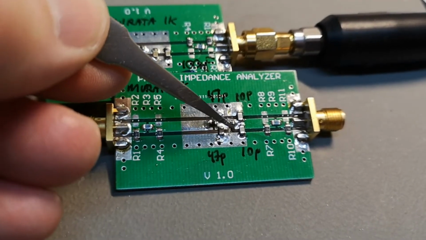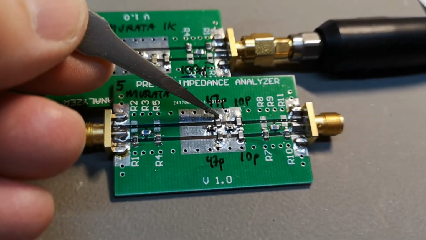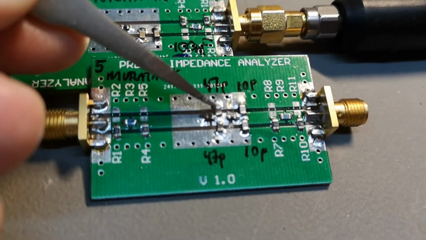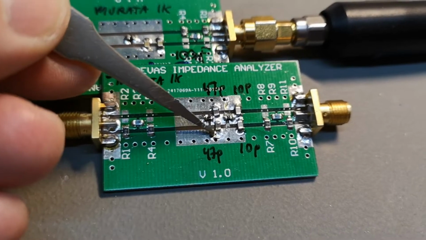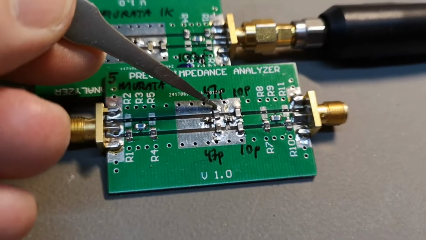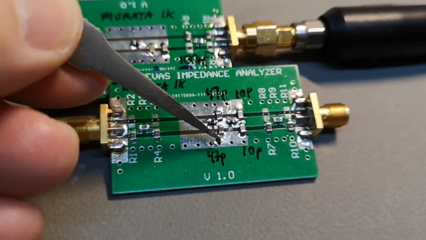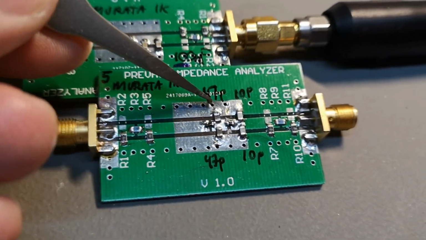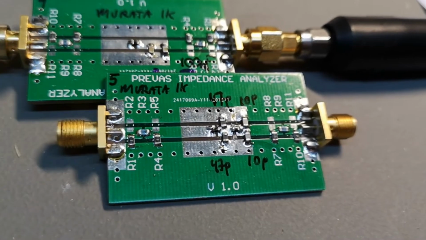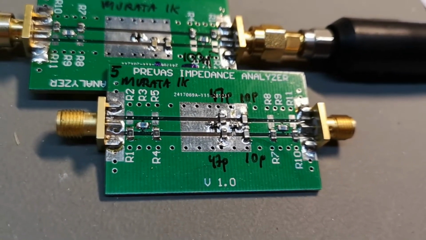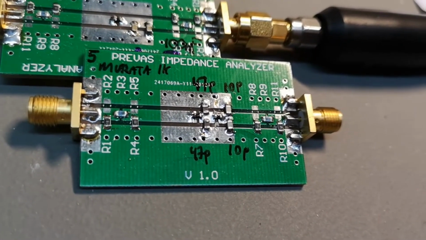Don't put them side by side, but put them like this, up and down, to a new set of ground vias on each side. This is also a super effective way to minimize your ground impedance to your capacitors. Enough talk. Let's see how this performs.